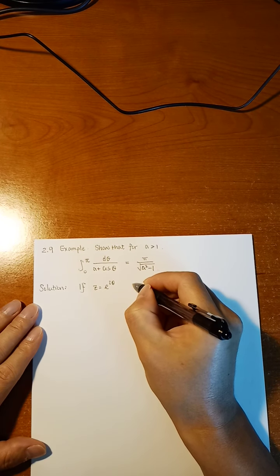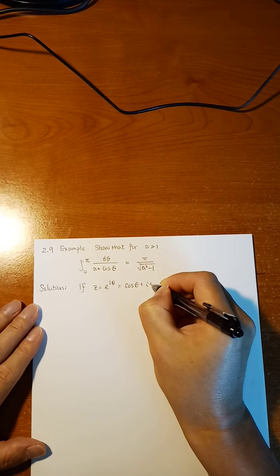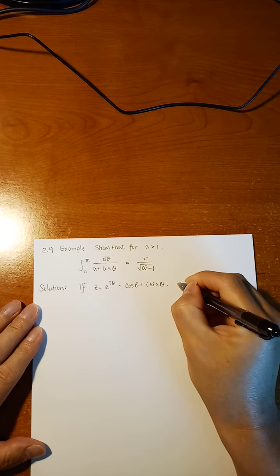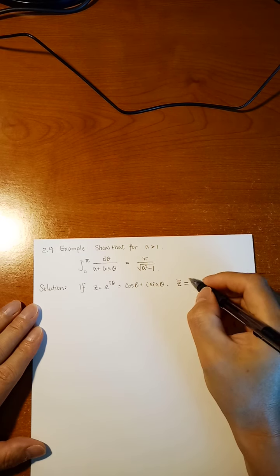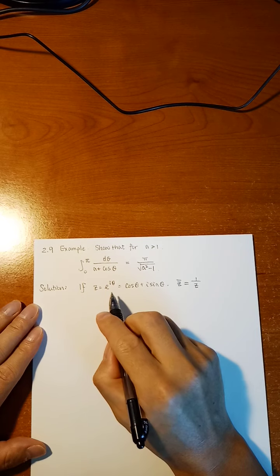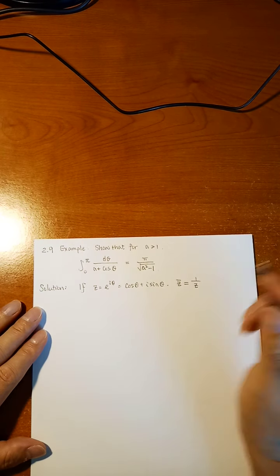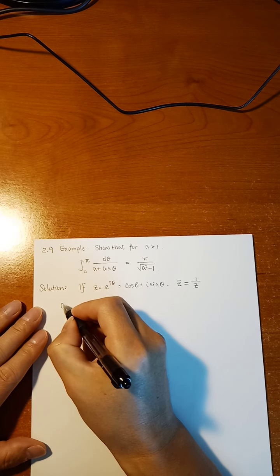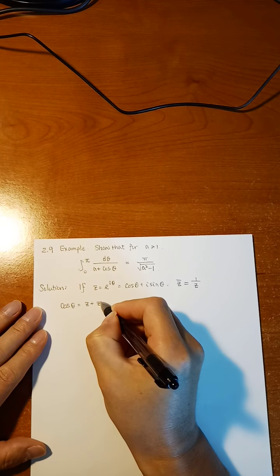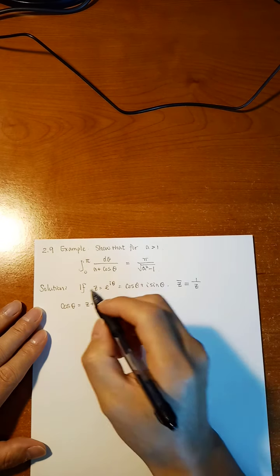Then it is cosine theta plus i sine theta. And z bar, the complex conjugate, is equal to 1 over z. This only works for a complex number with modulus 1. All right? So from here we can get that cosine theta is actually z plus z bar over 2.